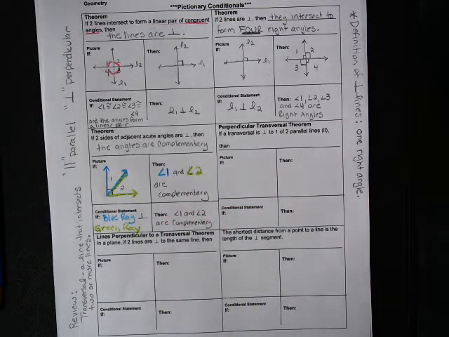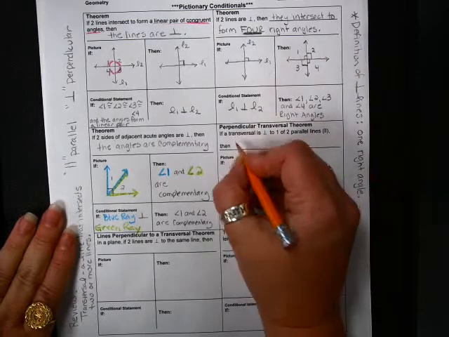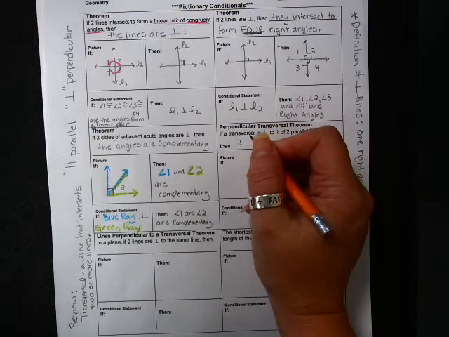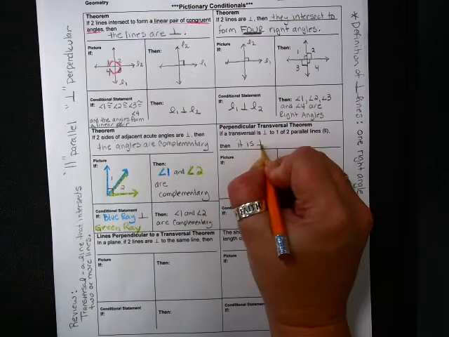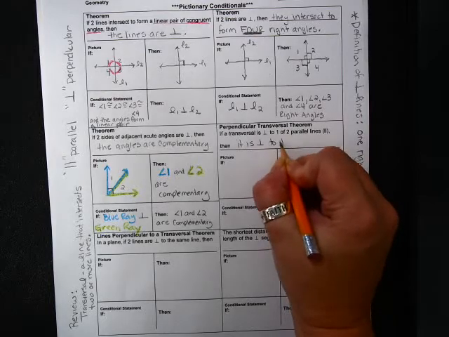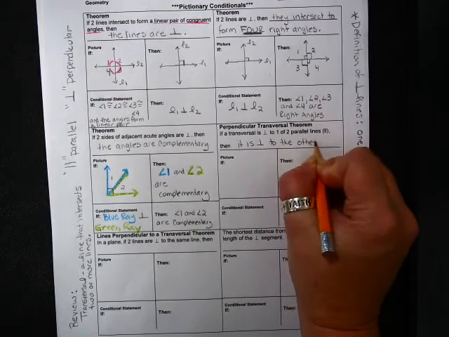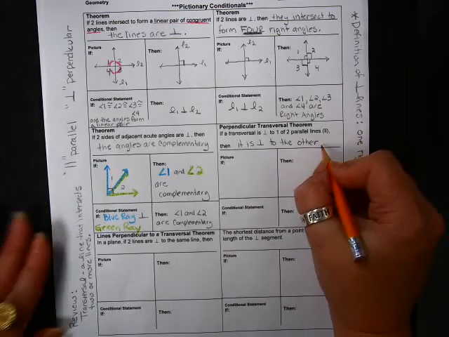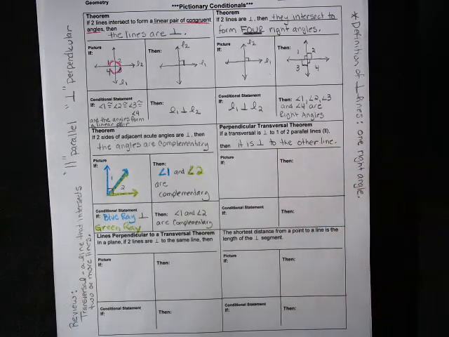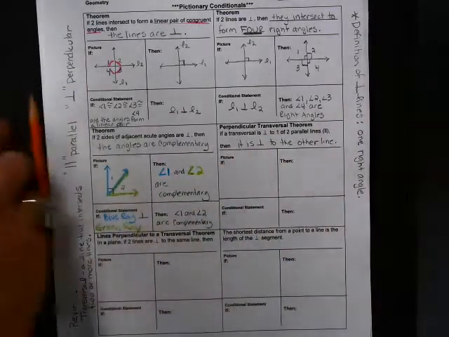Okay, the next one, perpendicular transversal theorem. If a transversal is perpendicular to one of two parallel lines, then it is perpendicular to the other. If it's perpendicular to one of the two parallel lines, then it's going to be perpendicular to the other line. Okay, so how do we draw this one?